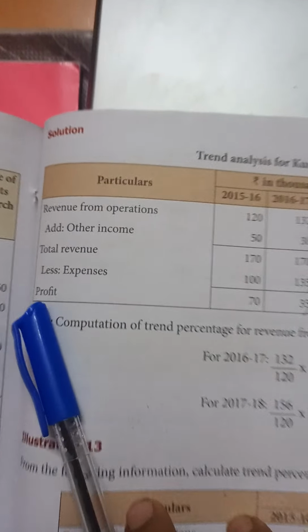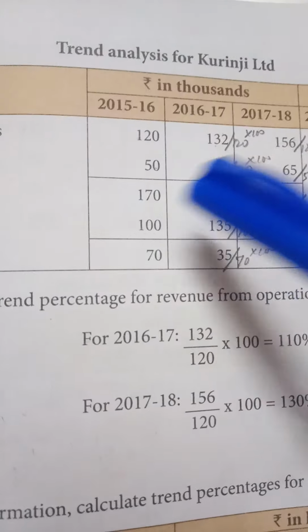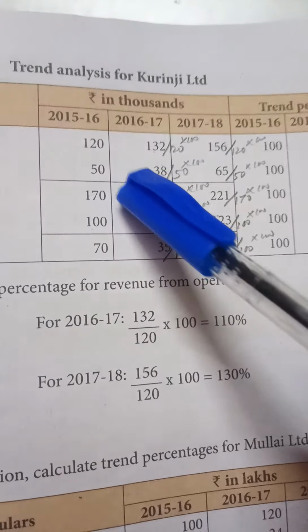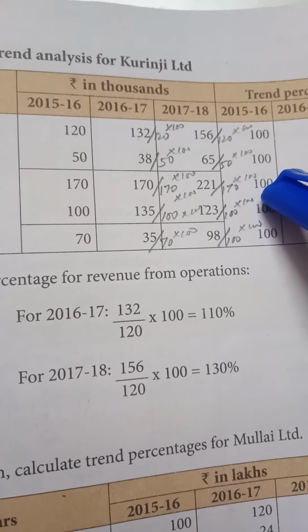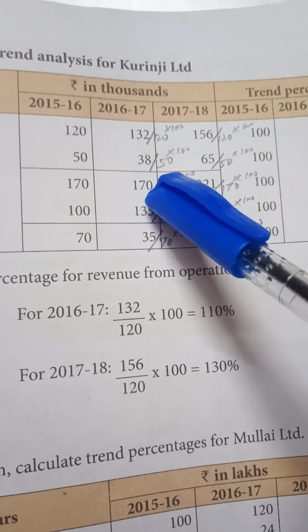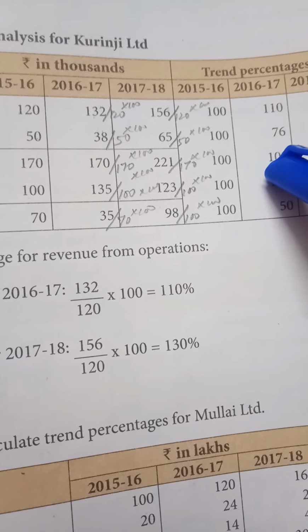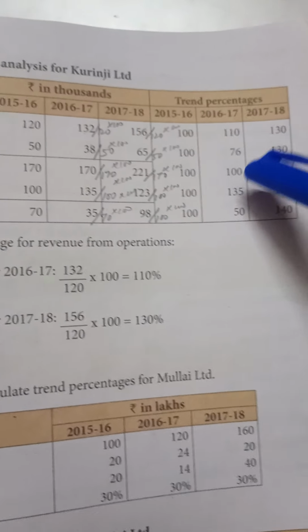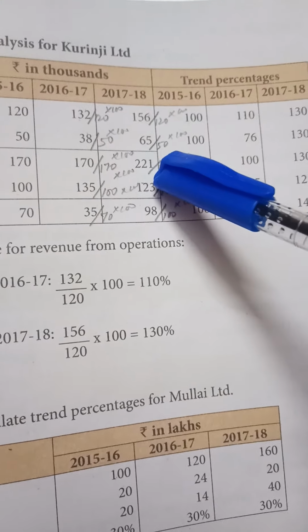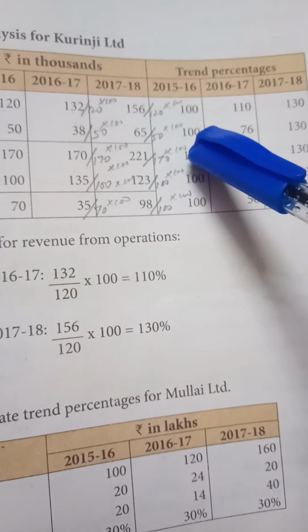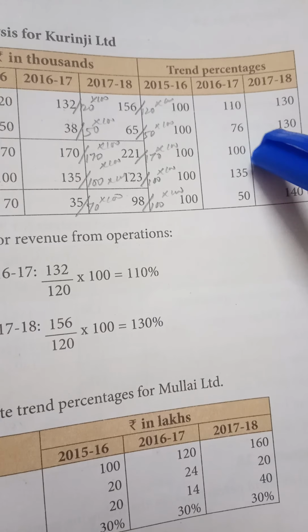Next, total revenue, you have 170, 170 and 221. Since this is our base year, we have written 100. Now 170 divided by 170 into 100, you get 100 as your trend percentage. Then 221 divided by 170 into 100, so you get 130.